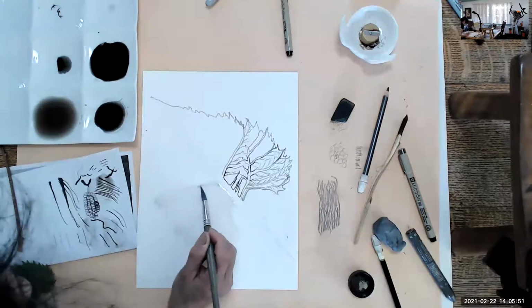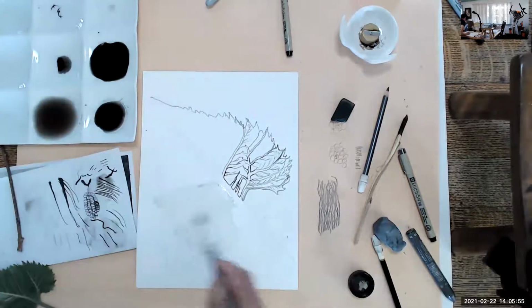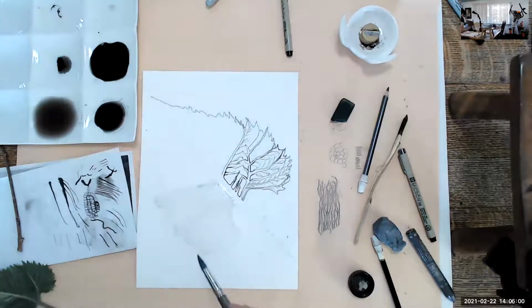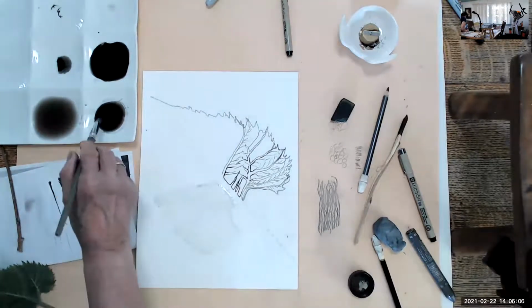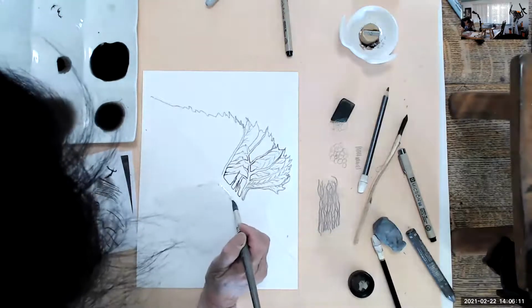There was a bead of water there. It's gone now. So you can see how I'm beginning to develop value. You don't want to just try to put it all down at once. You can build it.